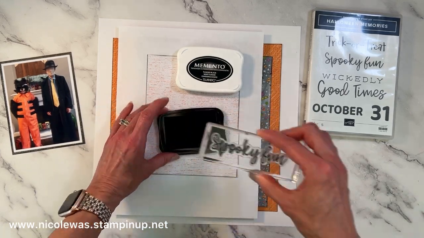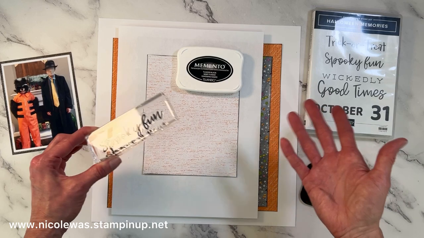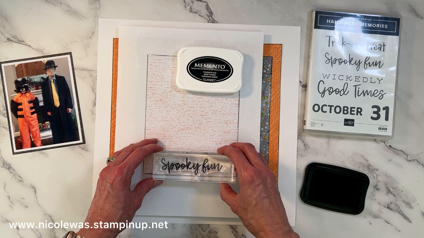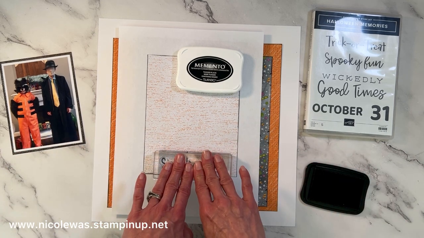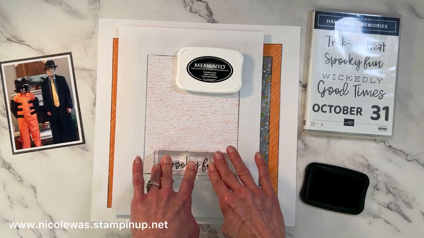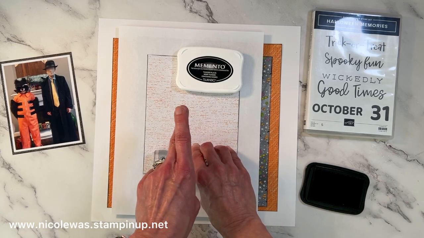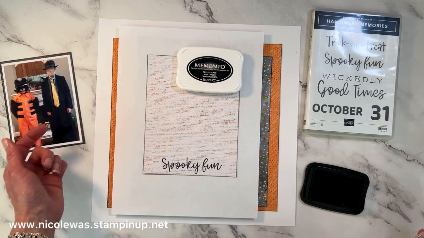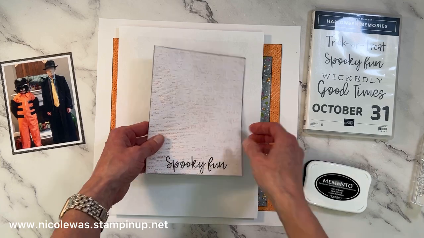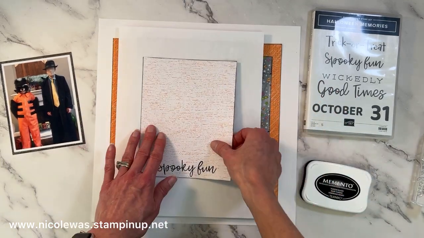I'm using black ink and a clear block that matches the same size as my stamp. I already did a test stamp off camera, so I know it's good to go. I'll line it up. That looks about right. I'll press it and hold it for a few seconds, and I always get a little nervous when I stamp directly on my page. Look at that. Perfect. See? No need to worry after all.